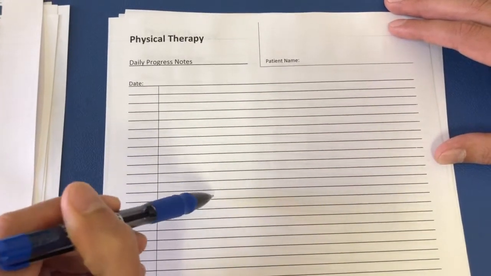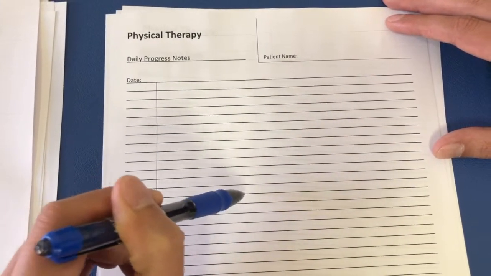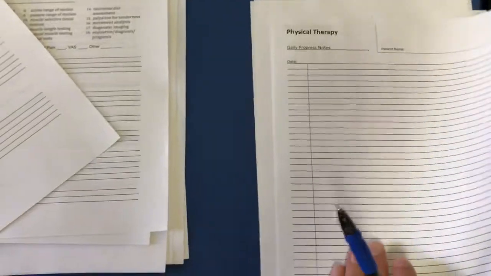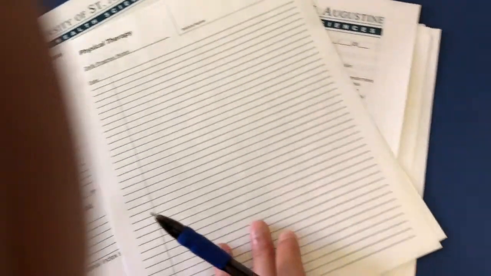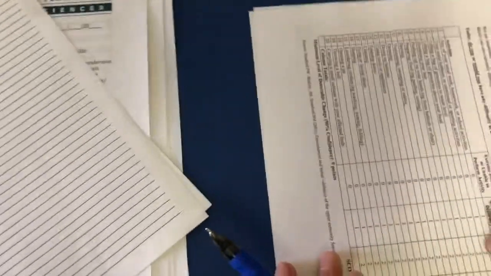Once you finish your SOAP note, you will sign with your credentials, SPT, and then we will come in and sign behind you. We do have a couple of forms here in this packet, but you'll also notice there are plenty of blank forms in the cabinets if you need more.